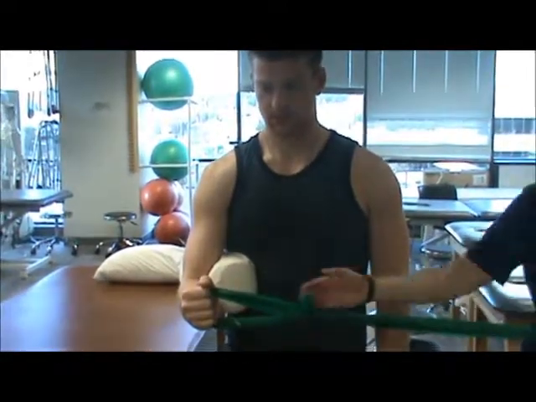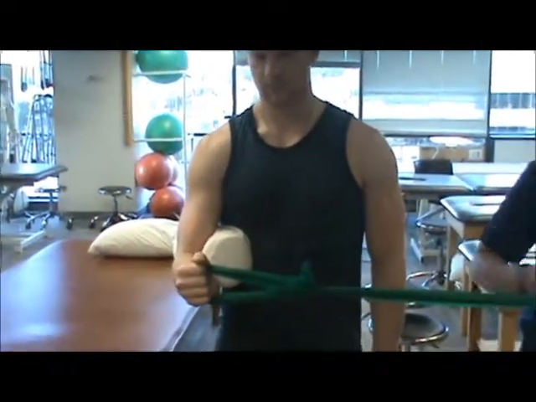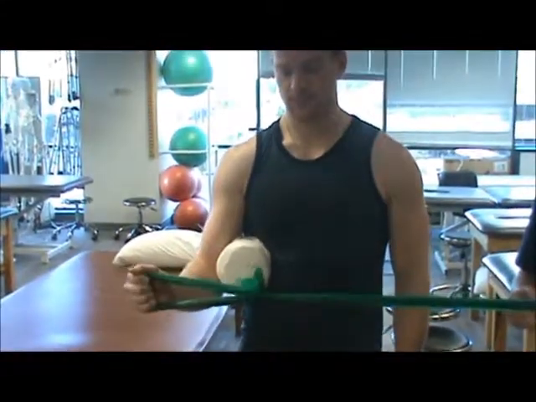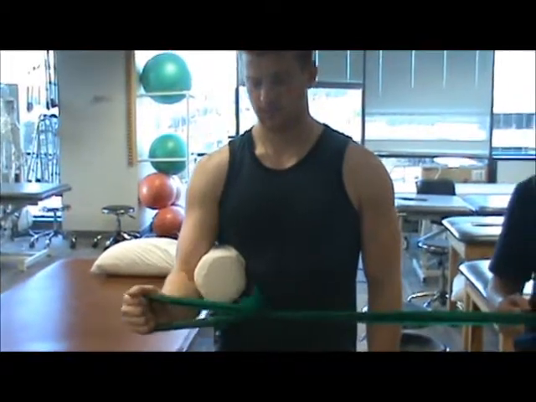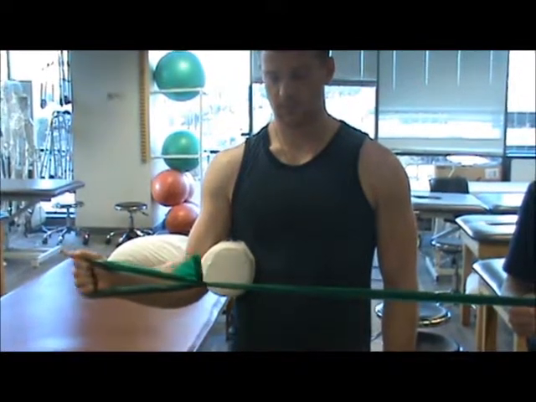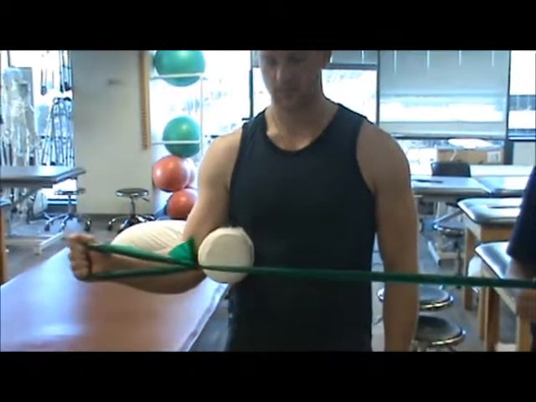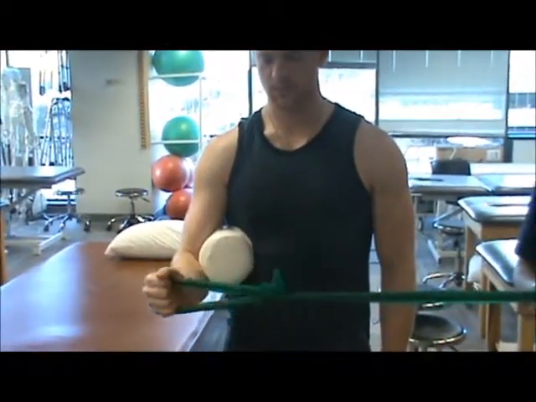So I'm going to have my patient start in a neutral position, then I'm going to have them pull away from their body into external rotation. Good, and come back to the starting position. Go ahead. We'll do 3 sets of 10 of this. Again, checking to make sure there's no tingling or numbness with these exercises, and progressing the resistance of the band as needed.